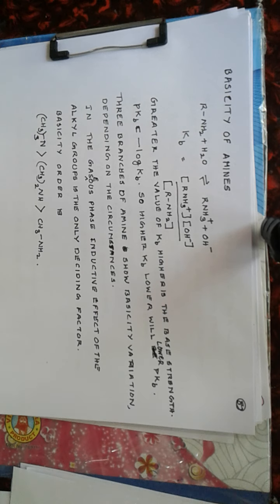So lower the pKb, higher is the base strength. Just like the case of acids, higher the value of pKa, lower is the acidity, and lower the value of pKa, higher is the acidity. Here also, lower the value of pKb, higher is the basicity, and higher the value of pKb, lower is the basicity.